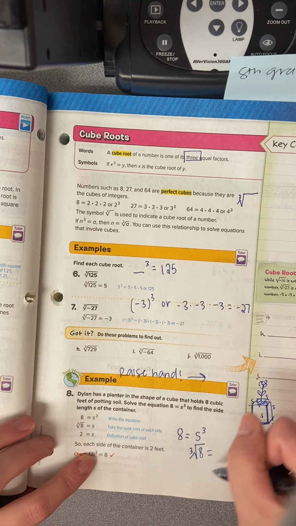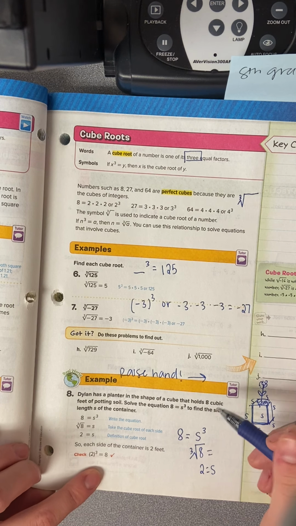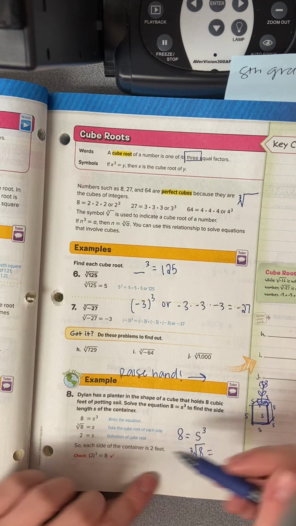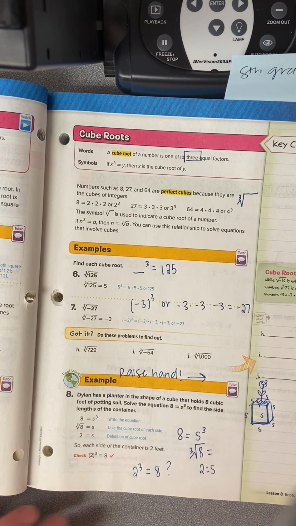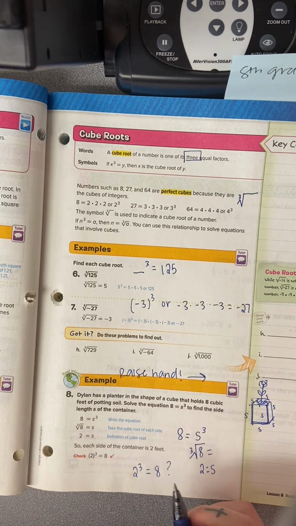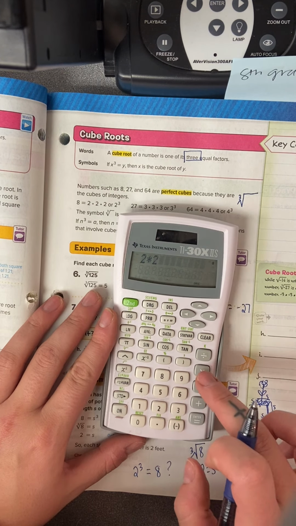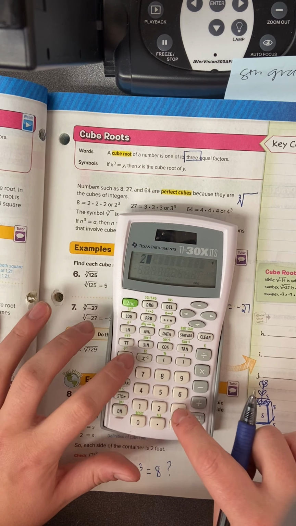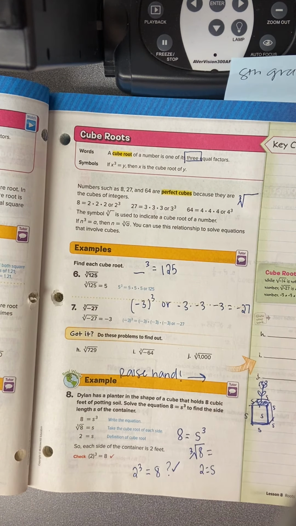So if 2 equals s, I'm going to double check my answer. That would have to mean that 2 to the third equals 8. So does 2 to the third equal 8? 2 times 2 times 2? Well, I could do it this way. 2 times 2 times 2 equals 8. 2 to the power of 3 equals 8. So that one is correct.